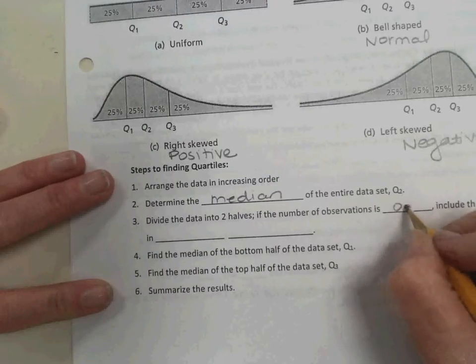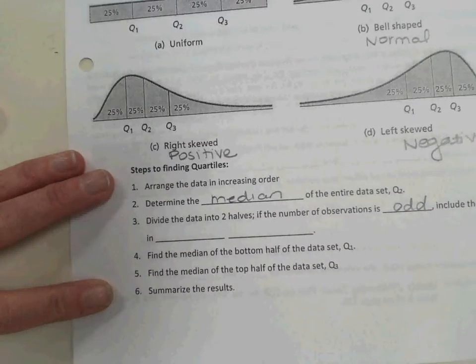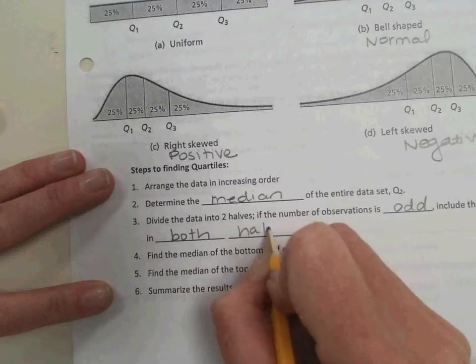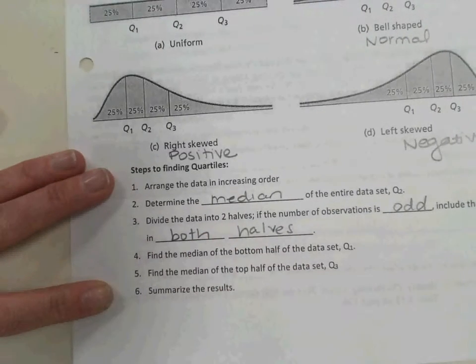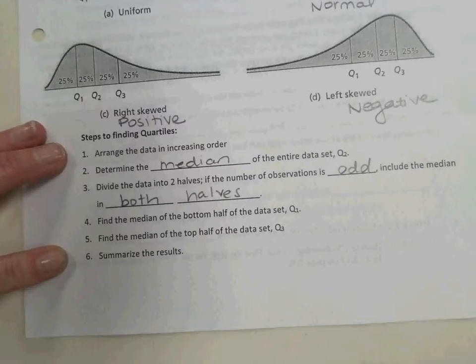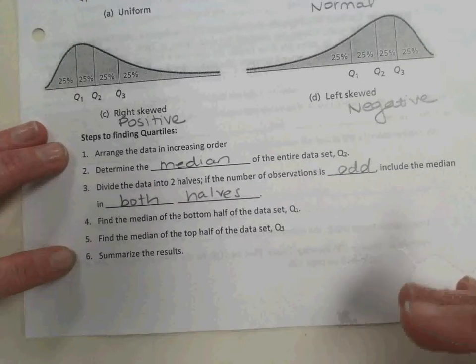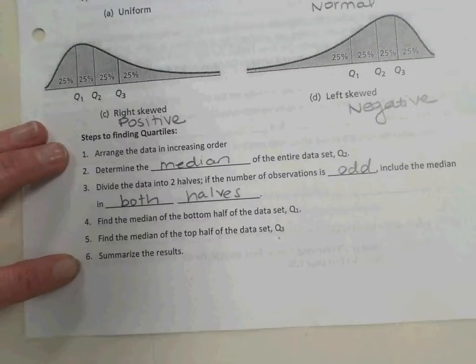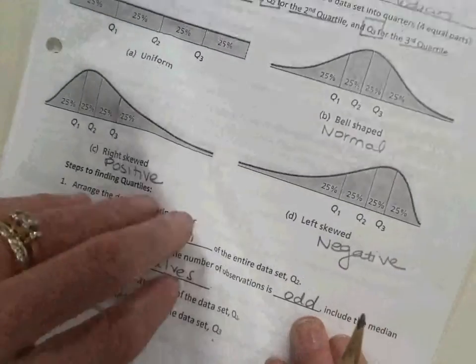If the number of observations is odd, you include the median in both halves. Step 4, find the median of the bottom half of the data, and that's quartile 1, and then find the median of the top half of the data, and that's quartile 3, or Q sub 3, and then summarize the results.